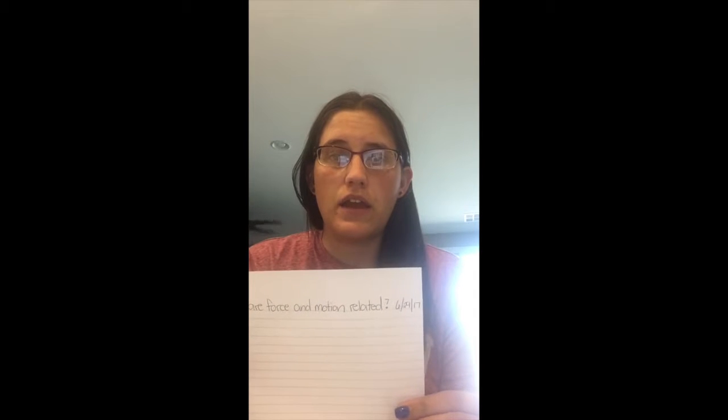So at the top of their science notebook, I always have them write down the big essential question for that specific lesson and always the date. So I have an example that I'm just going to go ahead and quickly show you guys. Up at the top it says how are force and motion related, and then today's date, and then I always tell them to number the bottom of their science notebook with whatever page number they happen to be on. Everybody's going to have a different page number depending on how detailed their notes were for that specific lesson.